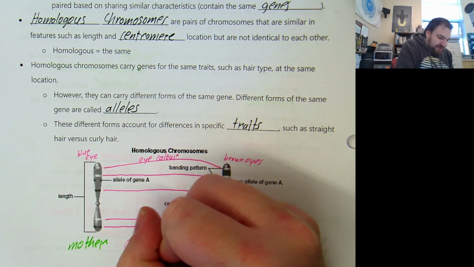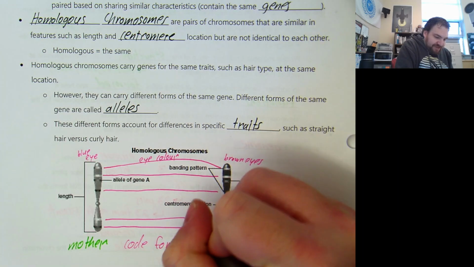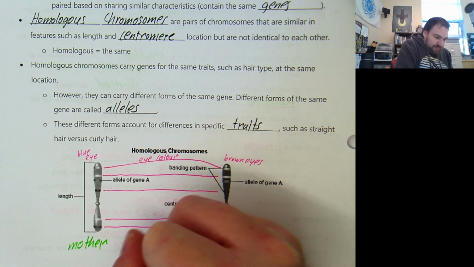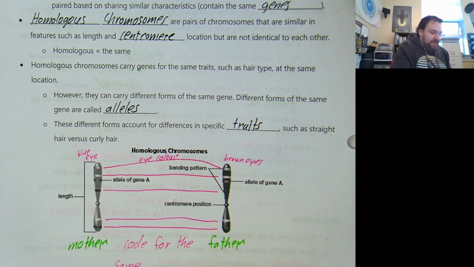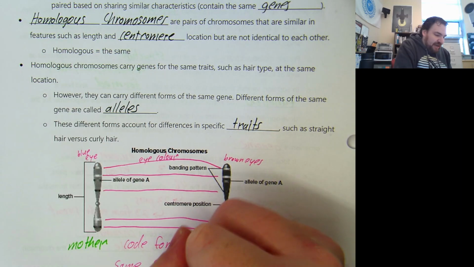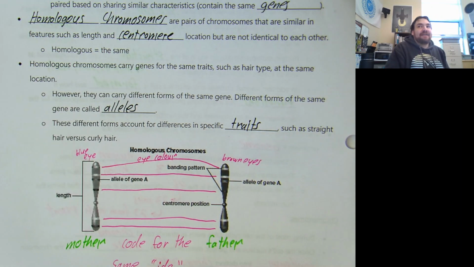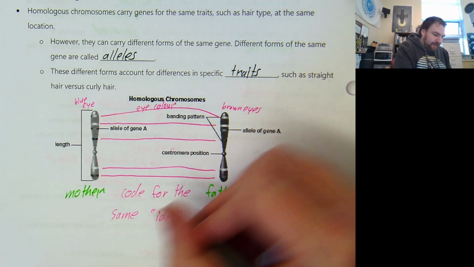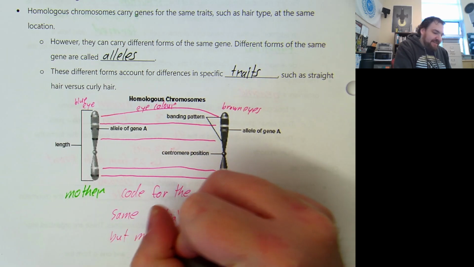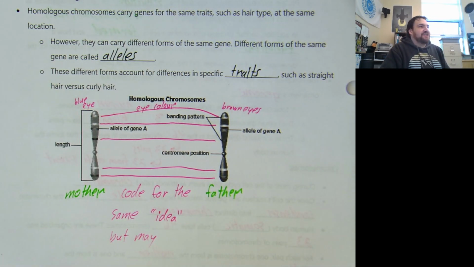These things, in the language I'm using, code for the same. And the idea here is, maybe instead of calling it a trait, I'll use the analogy of an idea. They code for the same idea. But maybe we'll finish tomorrow.